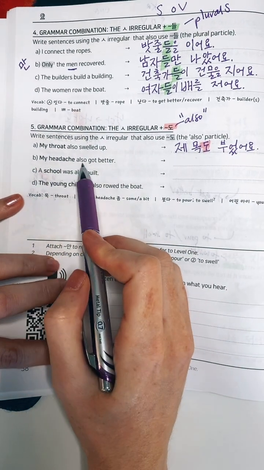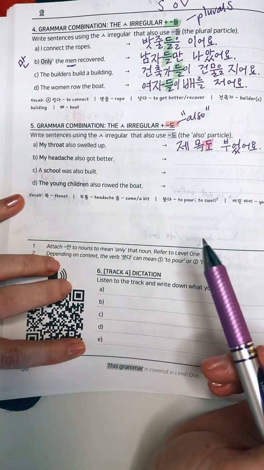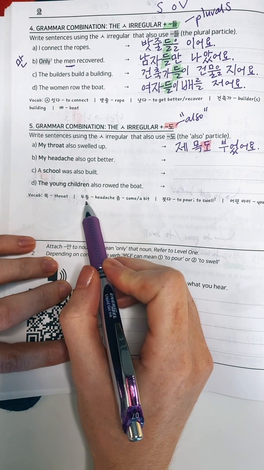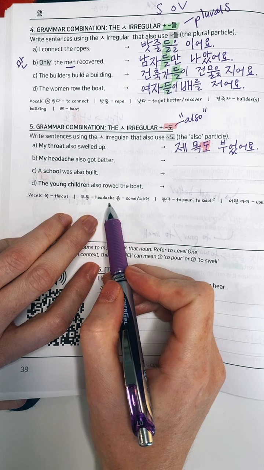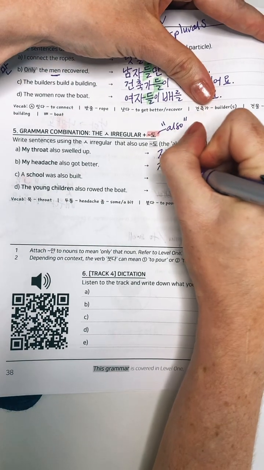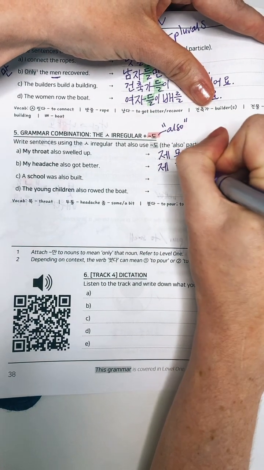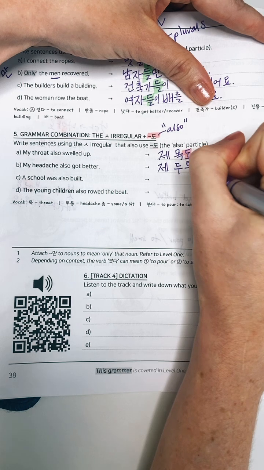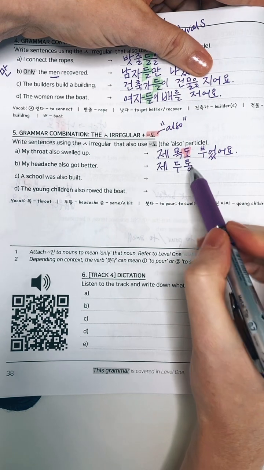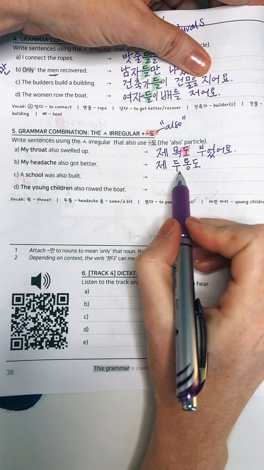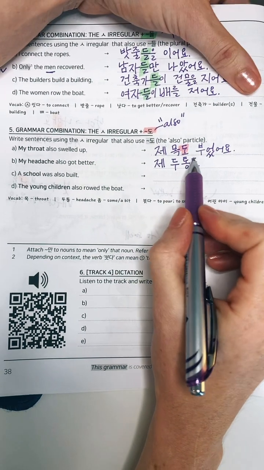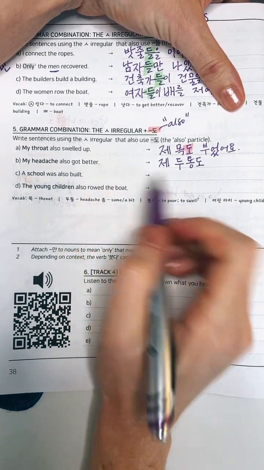Let's look at B. My headache also got better. So headache is 두통. 두통 is headache. So my headache, you can say 제 두통. Now, how do you say also my headache? You just attach 도 on the end. 제 두통도. My headache also got better.